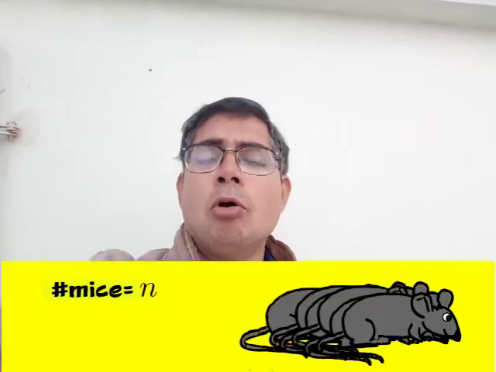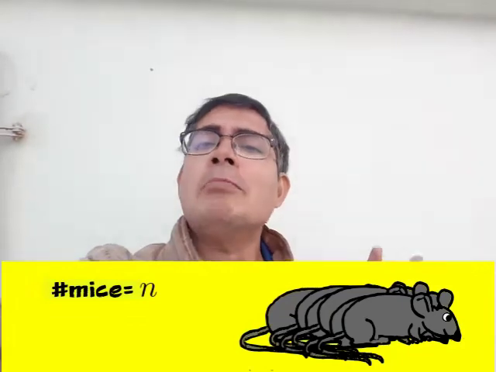In a bioassay, for each dose, we use not just a single mouse, but a whole bunch of mice. Suppose we take n mice in one such cohort or group.